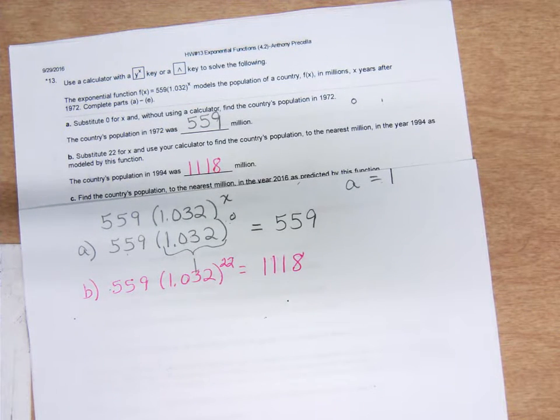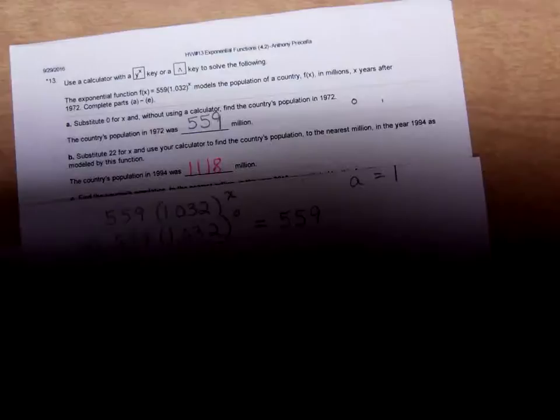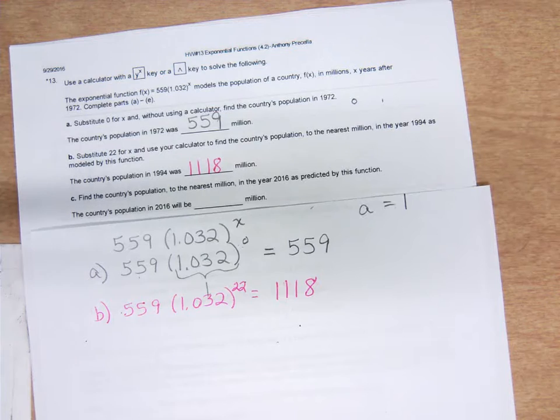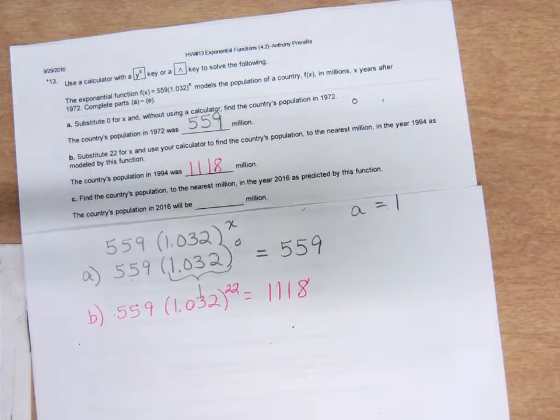1,118 million people. So this is certainly, ooh, the lights. There's nothing wrong with it. It just went blank for a second. Nothing wrong with your computer.